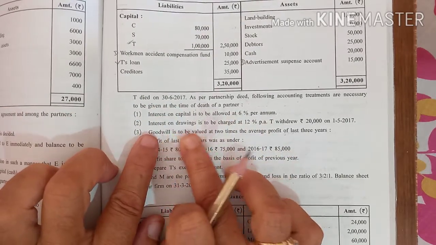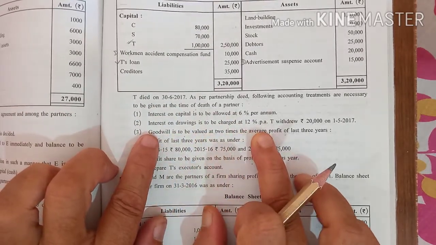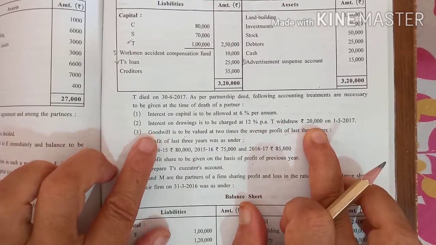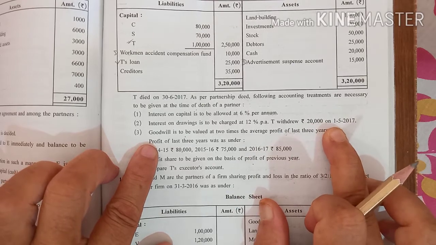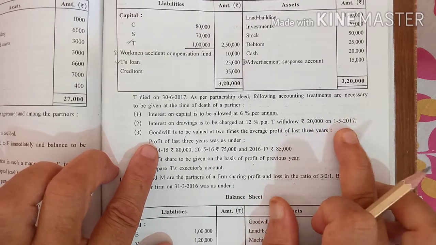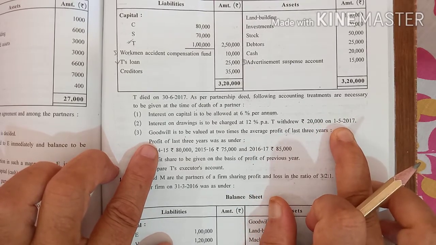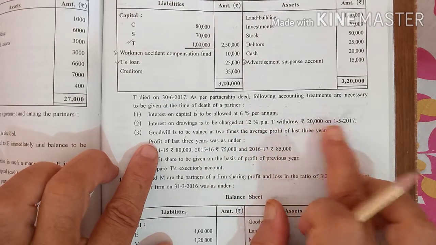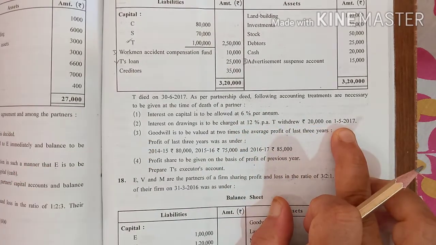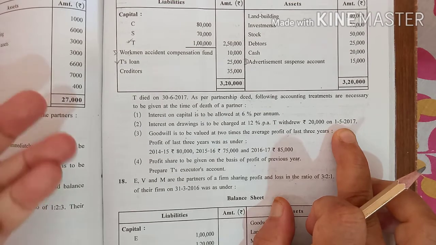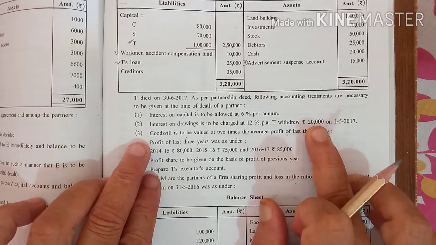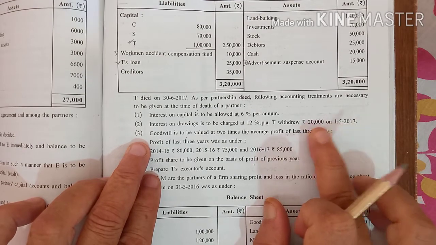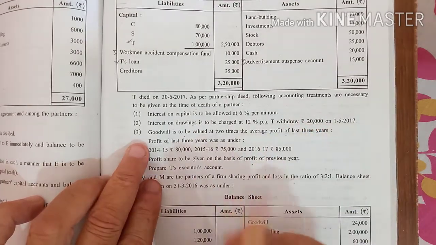Similarly, interest on drawings at 12% per annum. The amount of drawings is 20,000, and he drew on 1st May. So you have to calculate 12% on 20,000 for how many months? From 1st May, May and June, 2 months, because the drawing was not from 1st April. Drawing was from 1st May. So the amount of interest on drawings you have to calculate, that I will show.